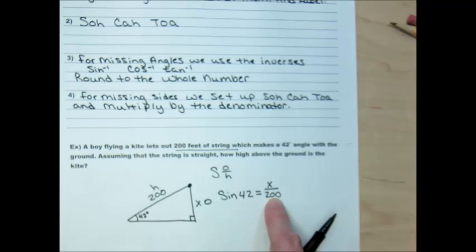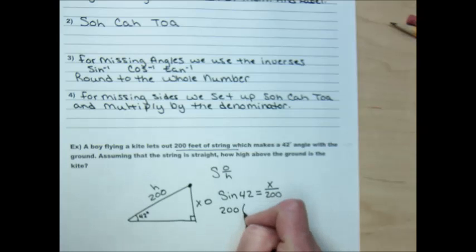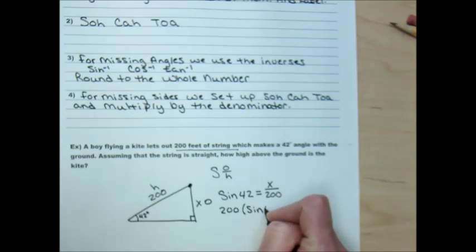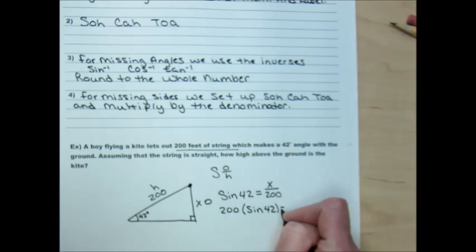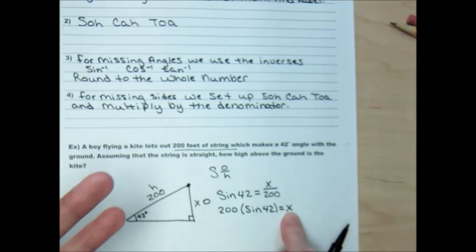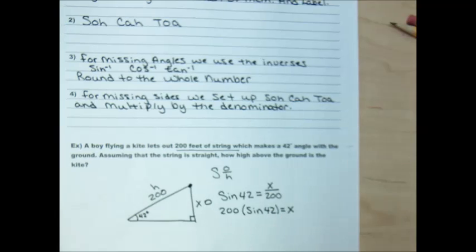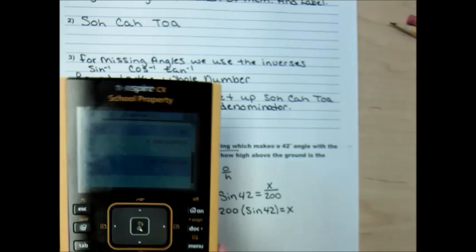So I'm solving for a side length. I'm going to multiply by the denominator. So I'm going to go 200 times the sine of 42 equals x. Luckily for me and luckily for you, the x is already alone, so I don't have to do anything else other than put this directly in my calculator. Am I looking for an angle? No, I'm not looking for an angle, so I'm not using an inverse. I'm typing in exactly what I see.